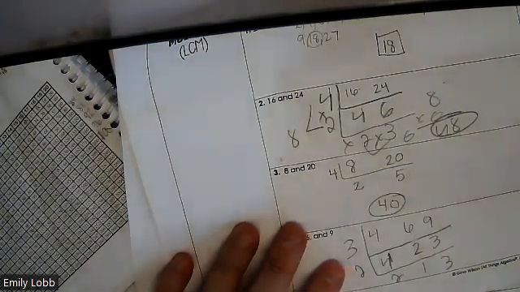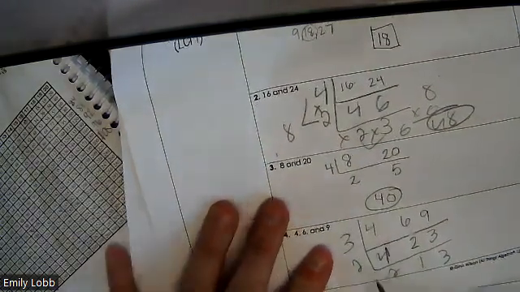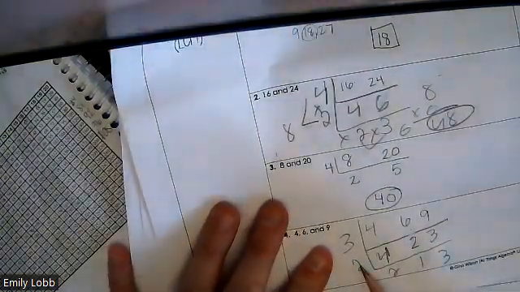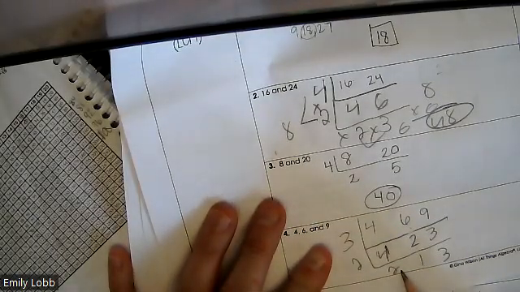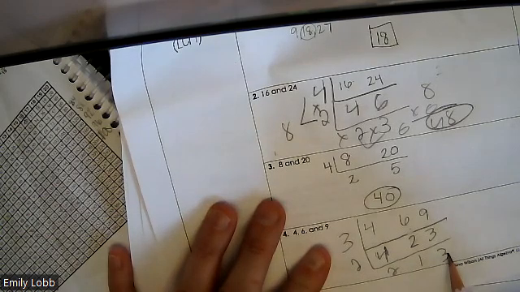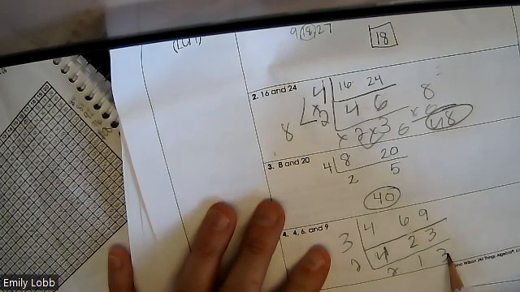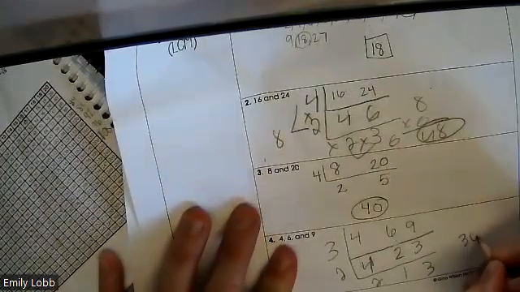Magic tricks. Are you ready? What's 3 times 2? 6 times 2. 12 times 3. 36.